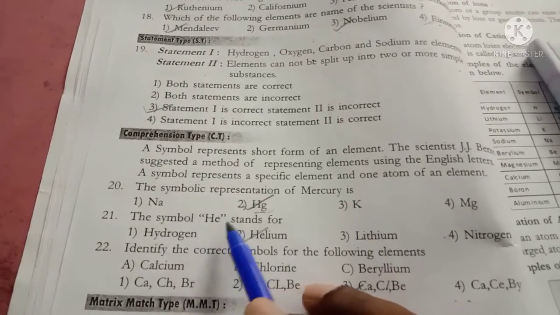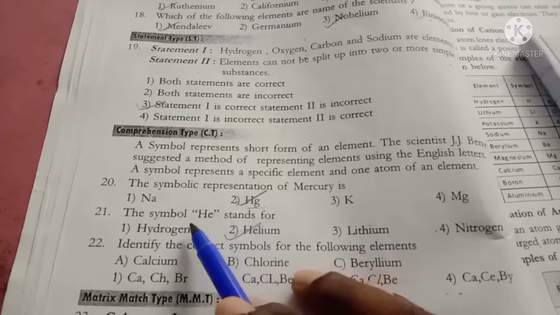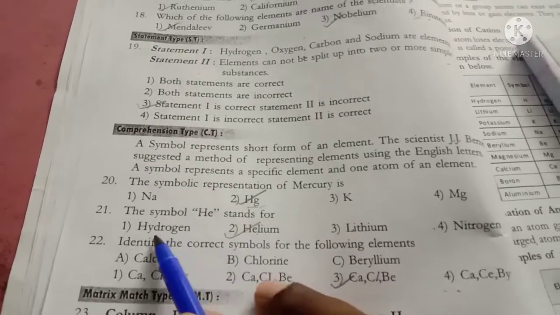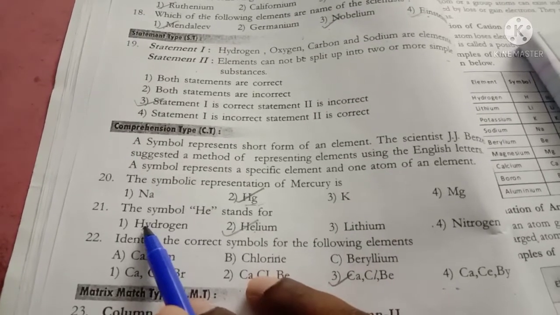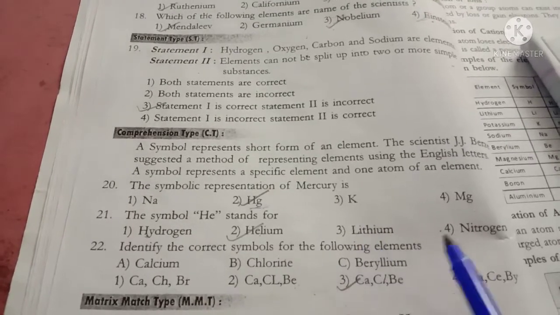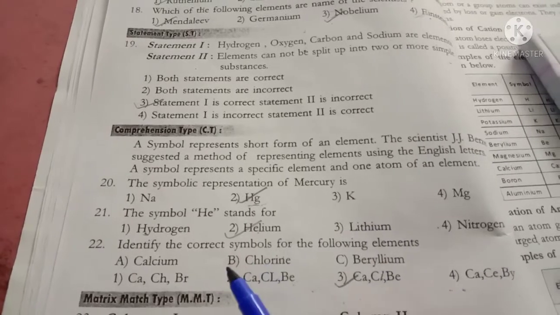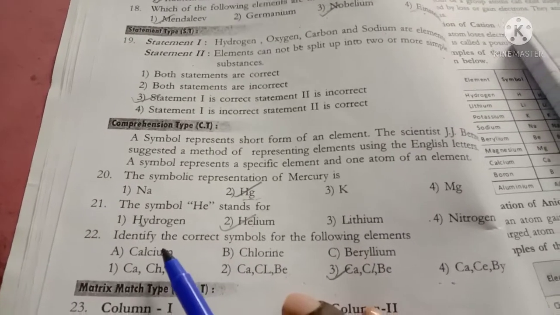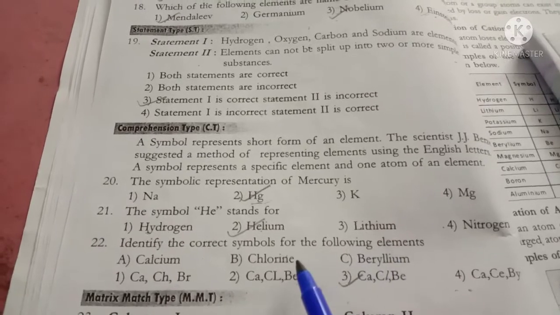The symbol He stands for helium. What is the symbol for helium? He. What is the symbol for hydrogen? H. What is the symbol for lithium? Li. What is the symbol for nitrogen? N.